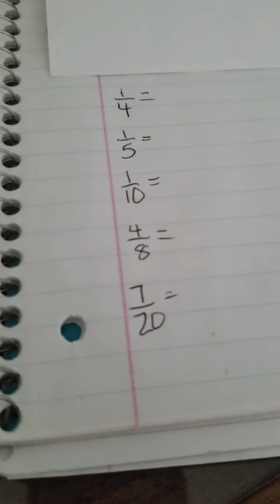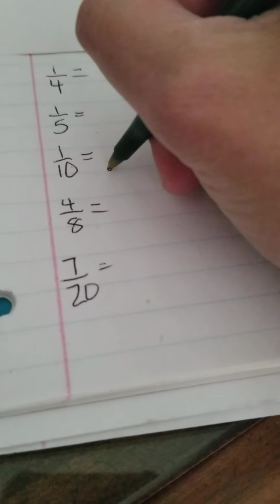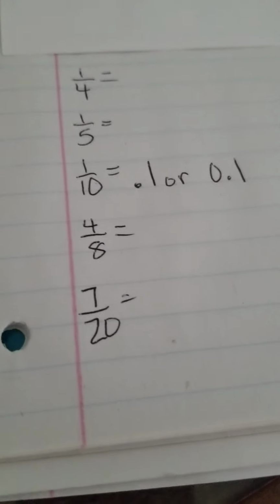Hi boys and girls, so here were our fractions that we had to turn into decimals. So some of you might look at them and say, oh, I already know this one, 1/10 can be written as 0.1, or you could also have 0.1. Okay, so some of these should be starting to become familiar.